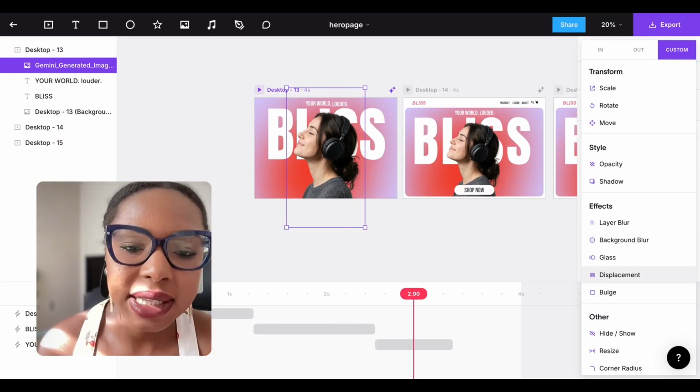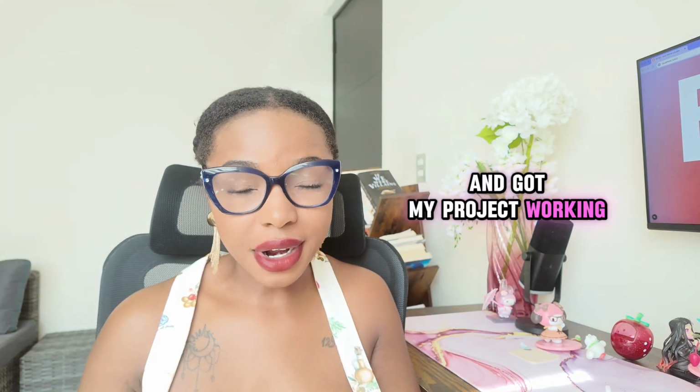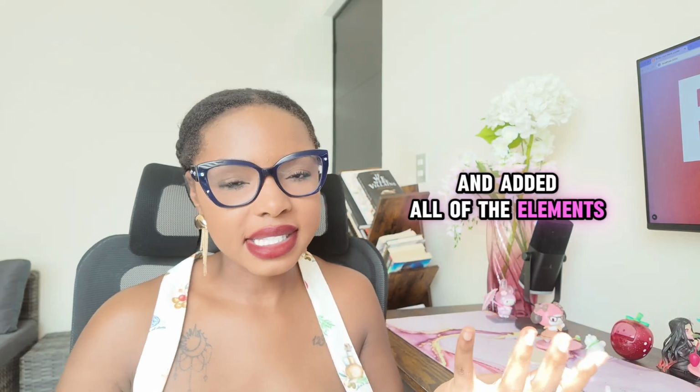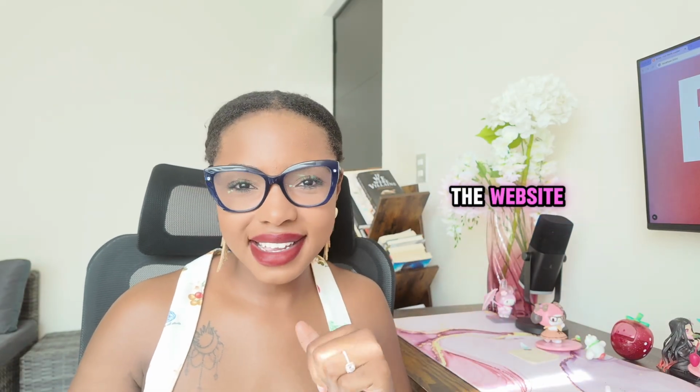Then I fired up my Next.js and got my project working inside of my VS Code and added all of the elements that I needed to make the website a hit.